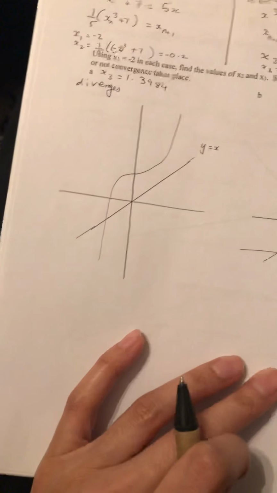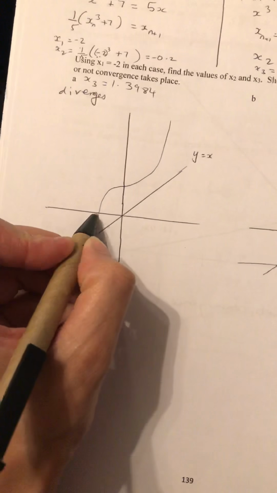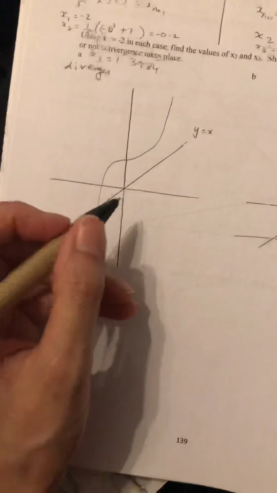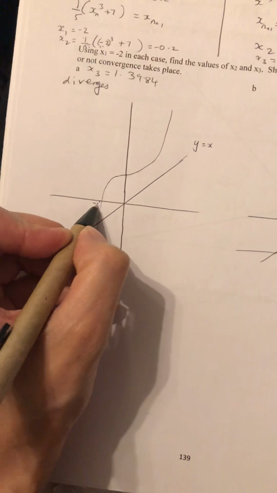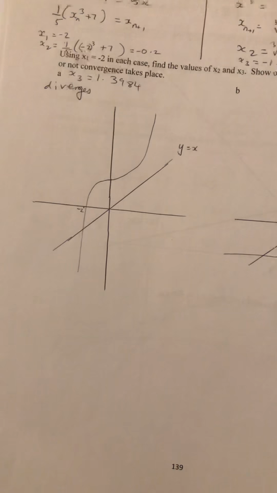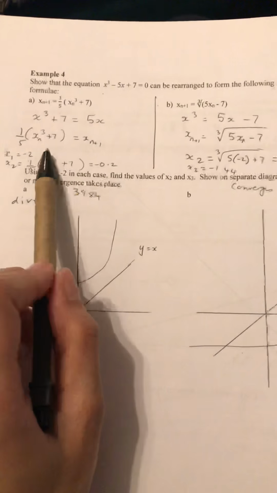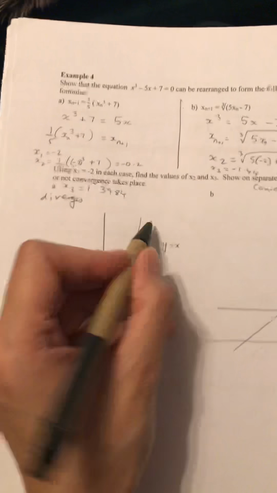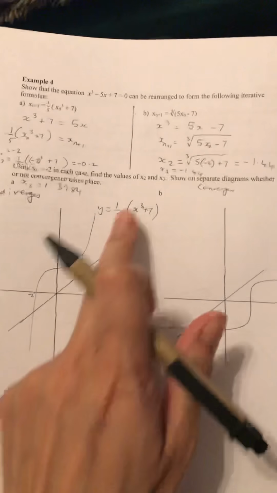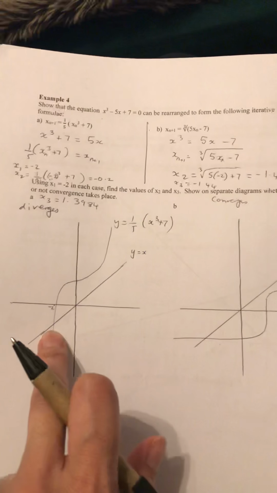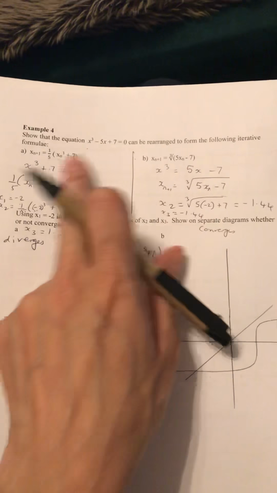Right, so it said starting at x1 equals 2. Now, it's missing on your diagram, but x1 equals 2 is about there. x1 equals 2, minus 2, sorry, there's minus 2. And do you remember I said you always go to y equals x second? Now this here is actually the curve of 1/5 x cubed plus 7. So this is y equals 1/5 x cubed plus 7. So where these two intersect, there, that would correspond to the root of that quadratic, because it's just us rearranging it.